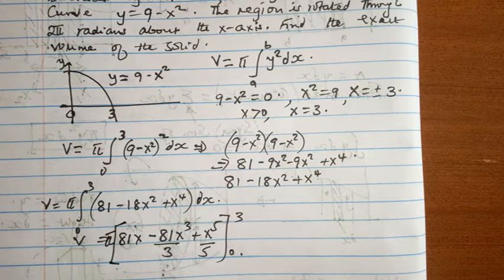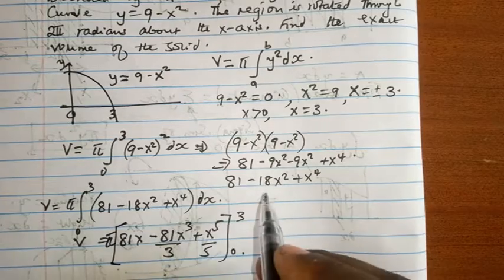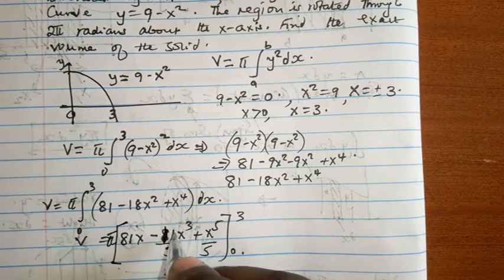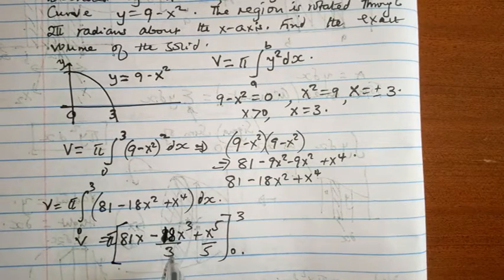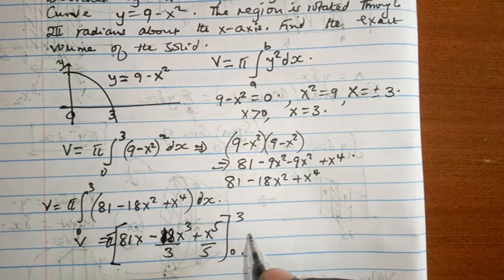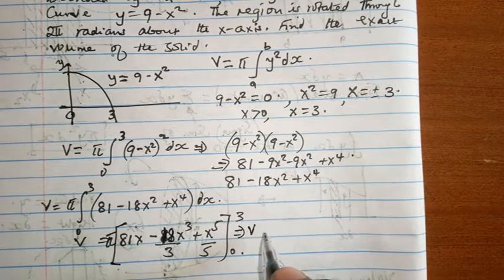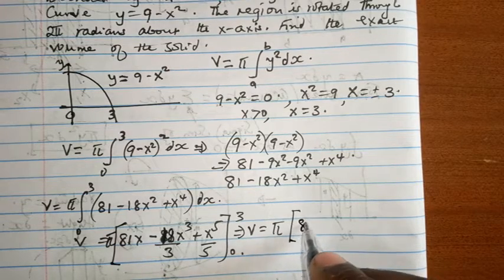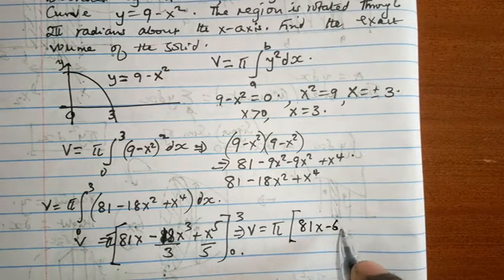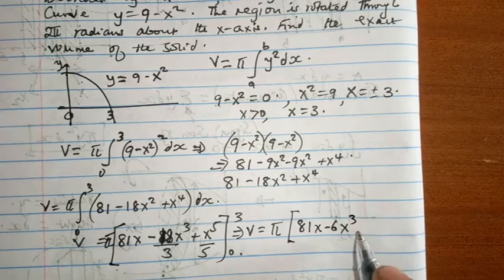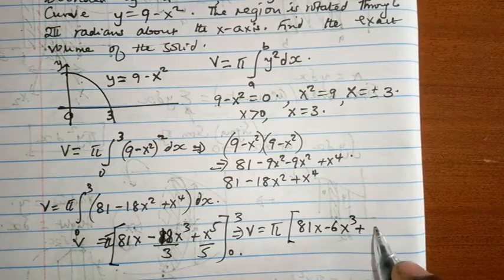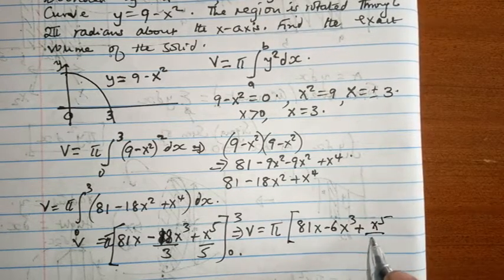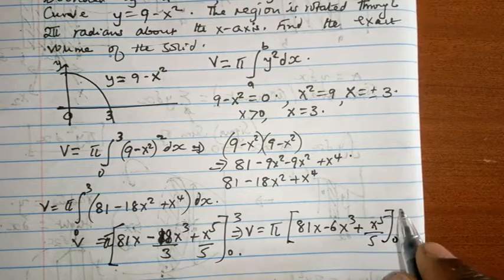What we have, this is not 81 but 18. This is 18, not 81. And of course when it is 18, then the volume becomes pi times 81x minus 6x cubed plus x to the power 5 over 5, from 0 to 3.